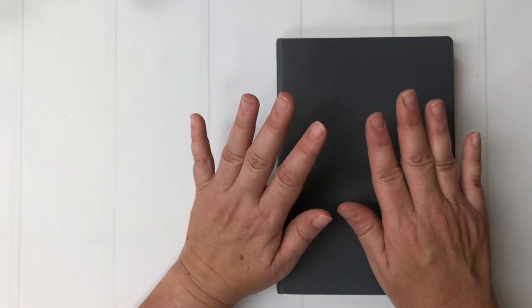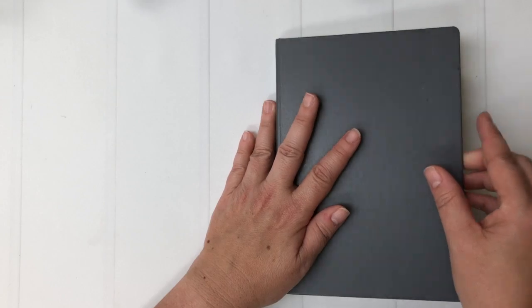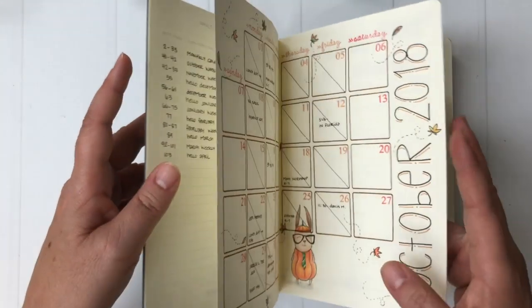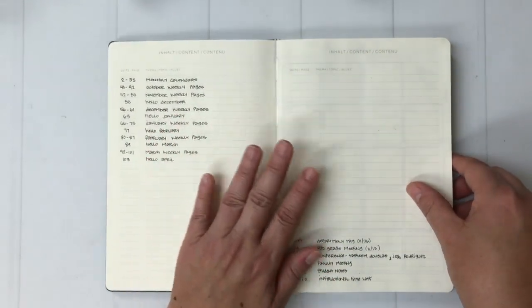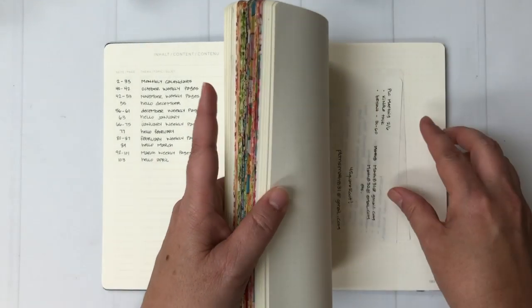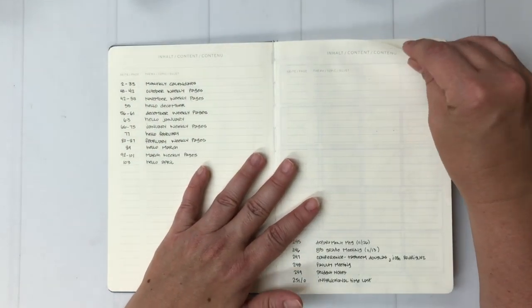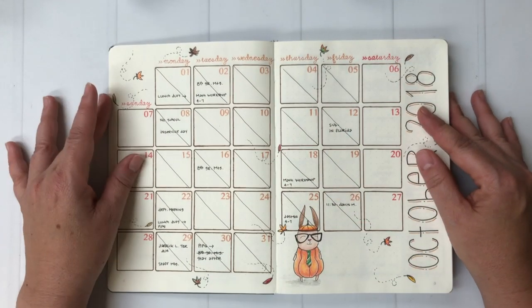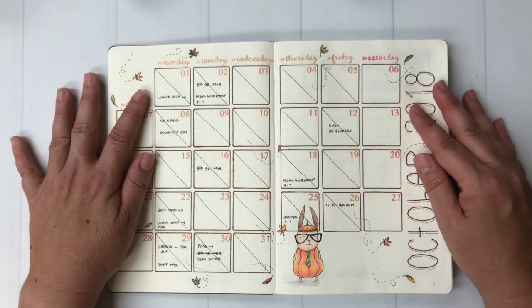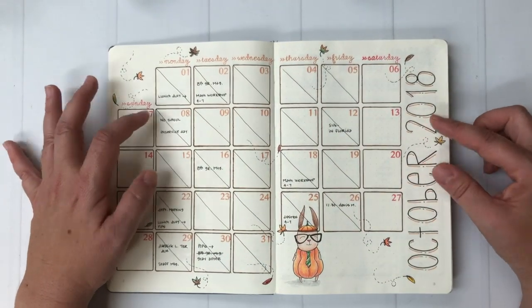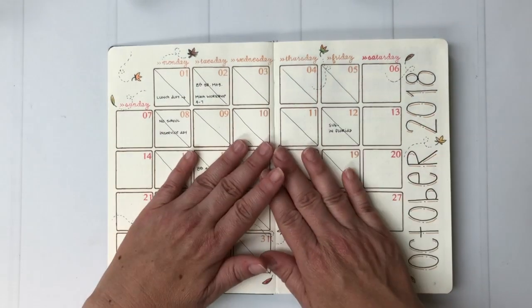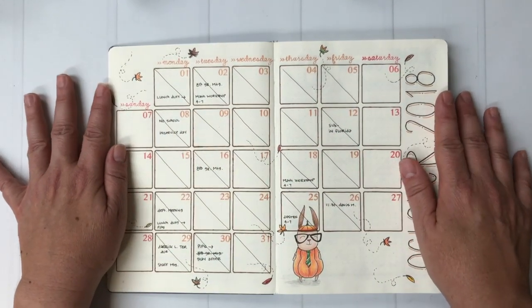It's a lot. And so last year I came up with this system, and as I said, I used this Leuchtturm dot grid notebook. In this type of notebook, all of the pages are just blank with a dot grid, and I created my own bullet journal out of it. In the front, I didn't come up with this idea until October, so that's why it starts with October. I have all the months laid out.